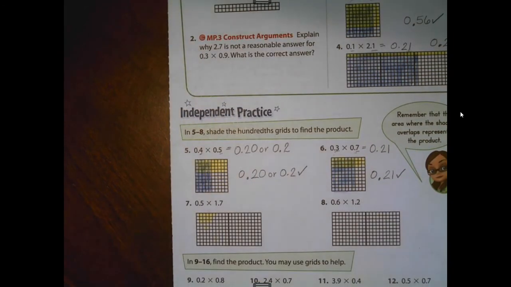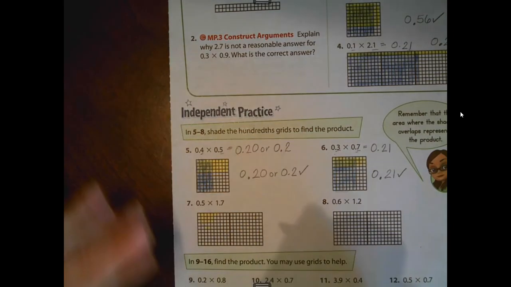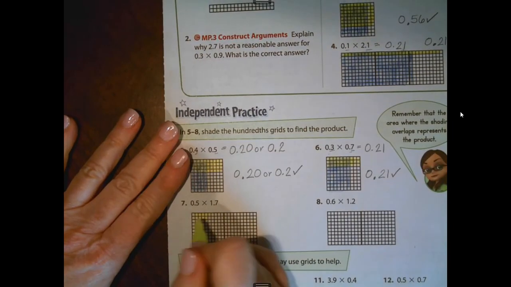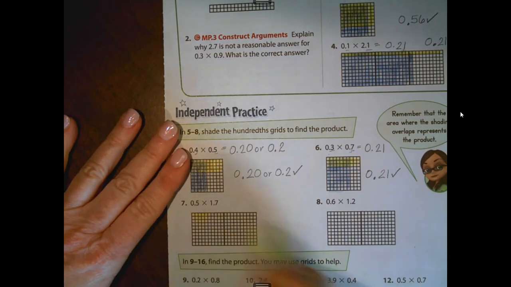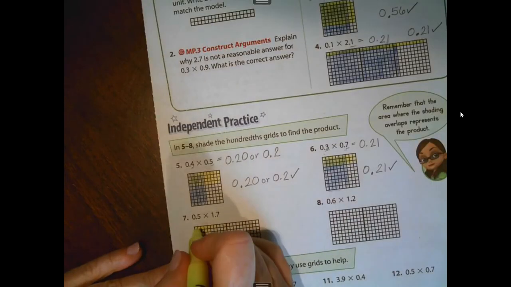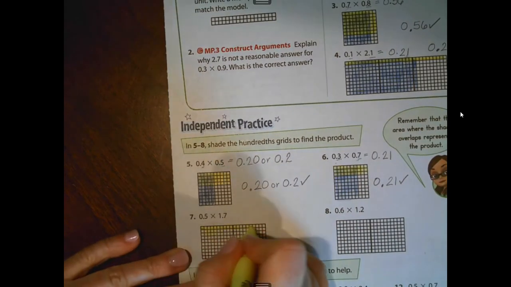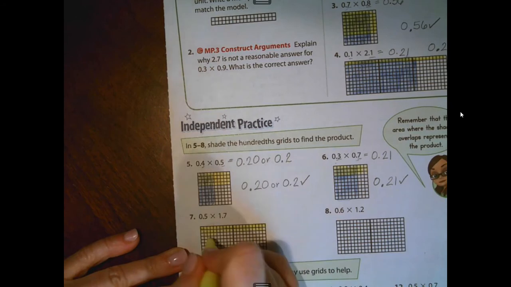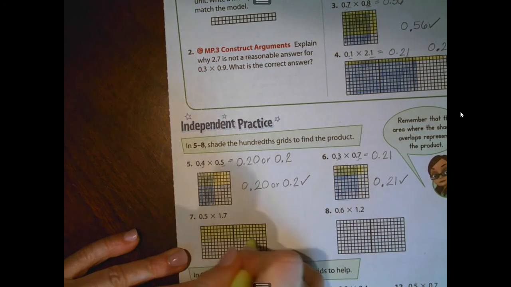I just broke my colored pencil. So I'm going to switch over to a highlighter, and I'm going to do 1 row. That one, of course, is not working very well. Let me get another one. All right, here we go. So we're going to do 1 row, 2 rows, 3, 4, 5.